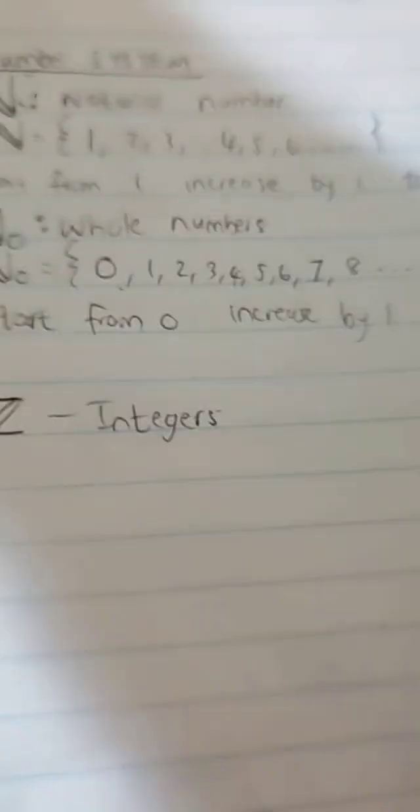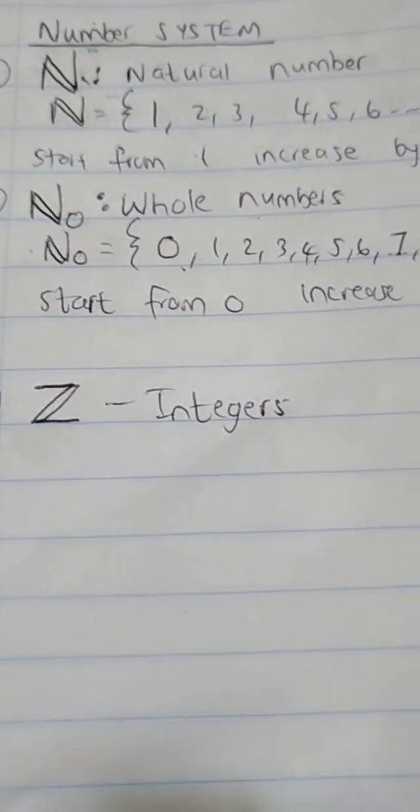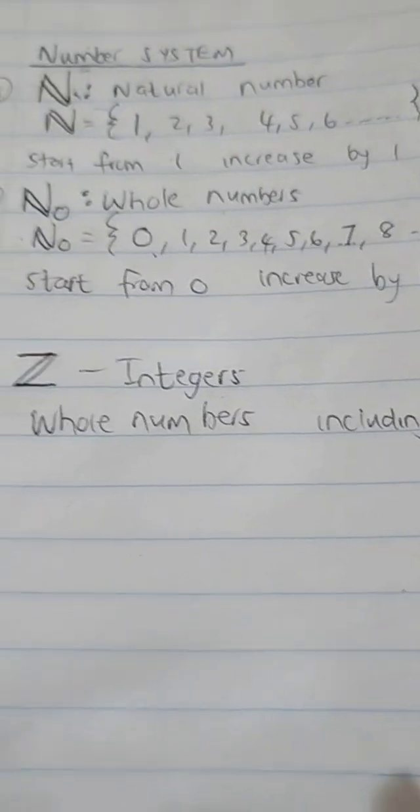Integers. What in the world are integers? Okay. Integers are whole numbers, including negative numbers. So whole numbers including negative numbers.